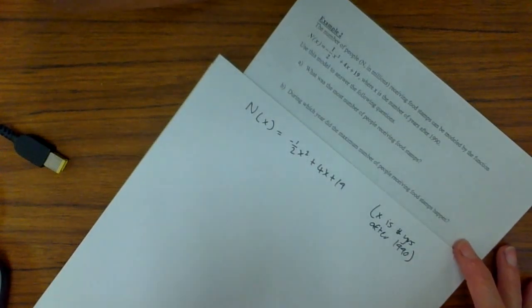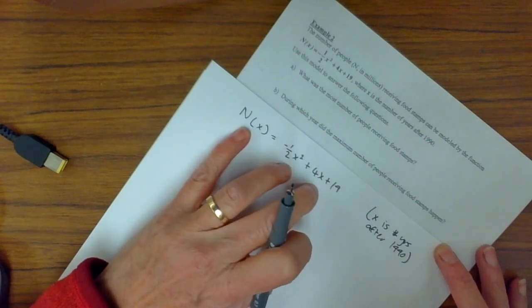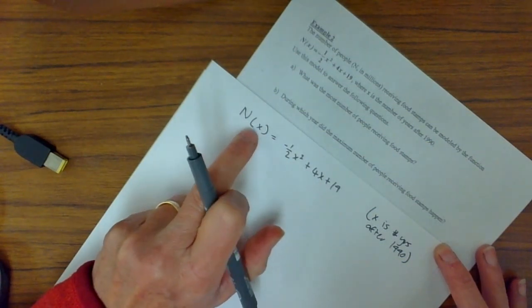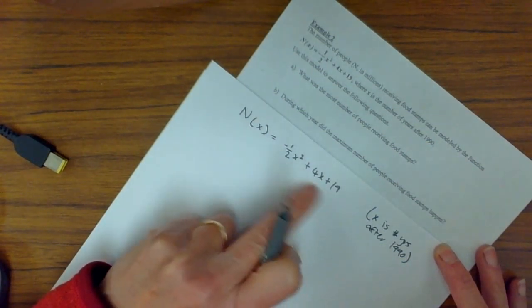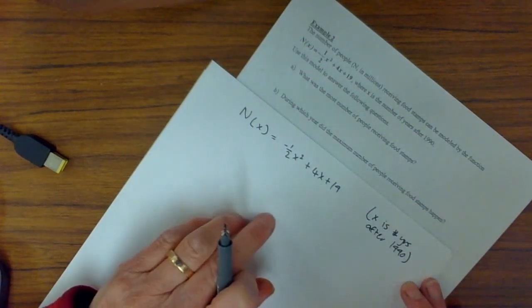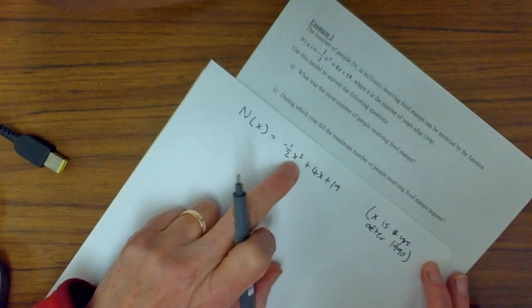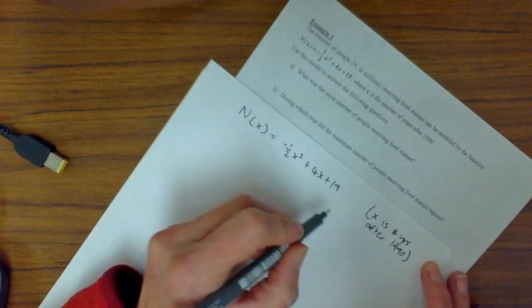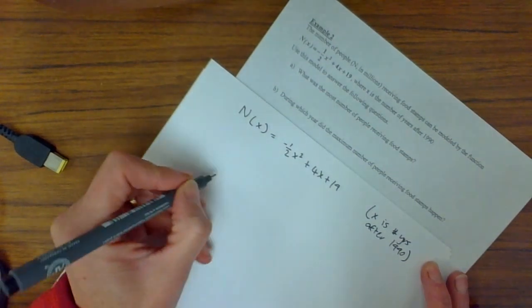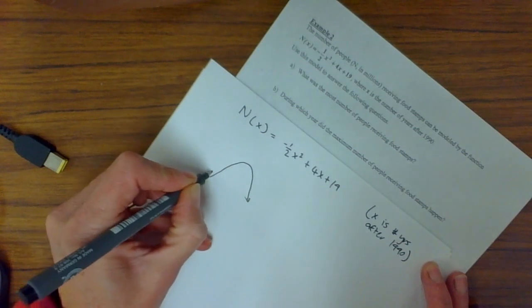Example 2. The number of people receiving food stamps can be modeled by this function. So the function would give you the number of people receiving food stamps, and x is the number of years after 1990. So if x is 5, the year is 1995. This is a quadratic, and we see there's a negative lead coefficient, so we know it goes like this.